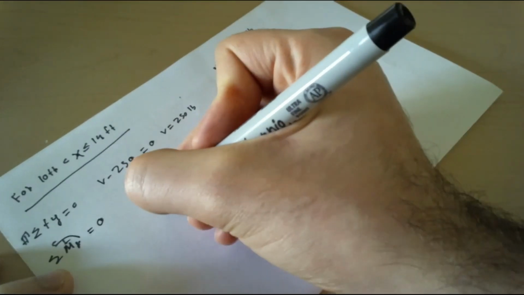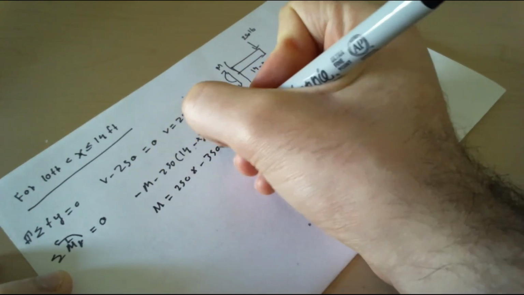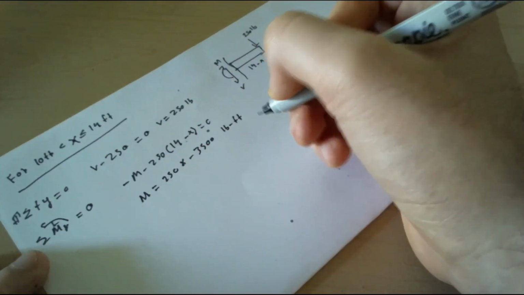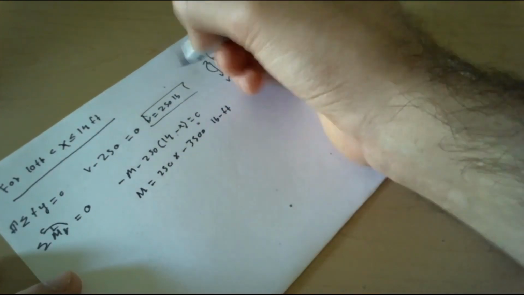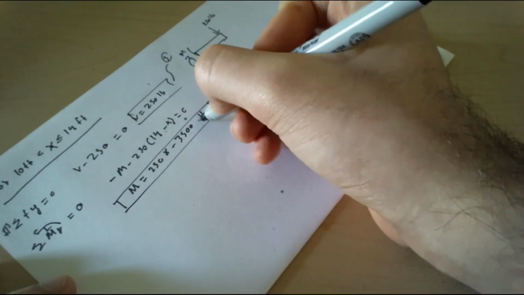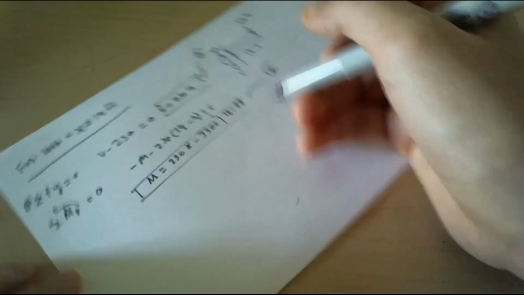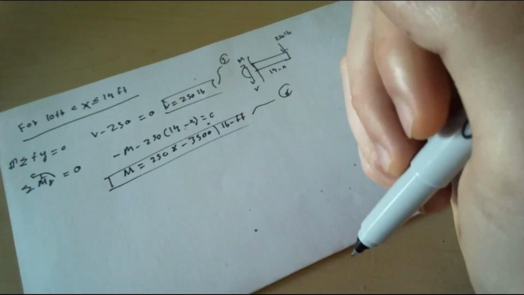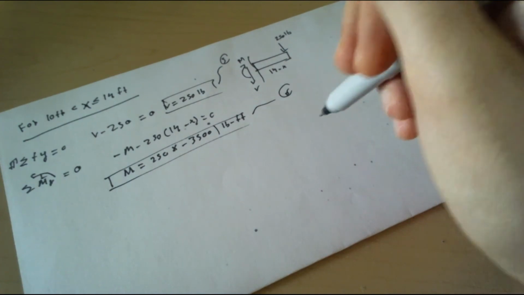So this means that M equals 250x minus 3,500 pound feet. So V is constant again right here, equation 5. And this means we have to plug in the two values to find the equation. For the purpose of this video, I will not plug the values in front of the camera, but I plugged the values before. You can check.